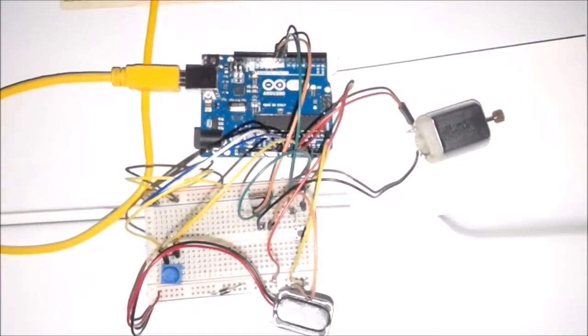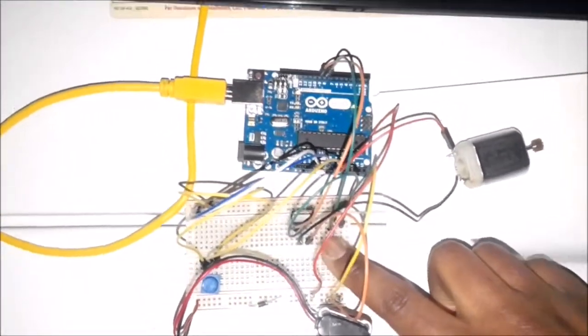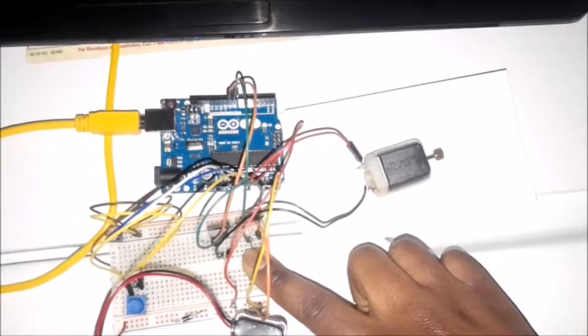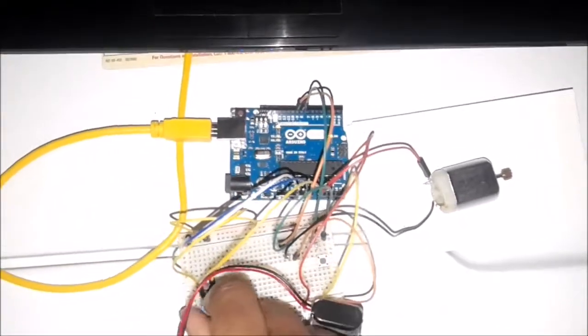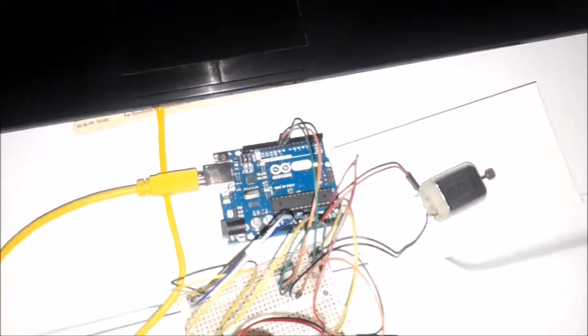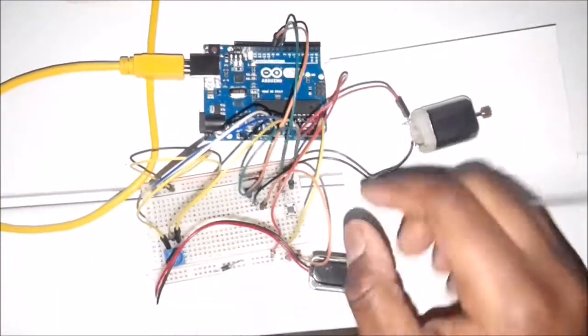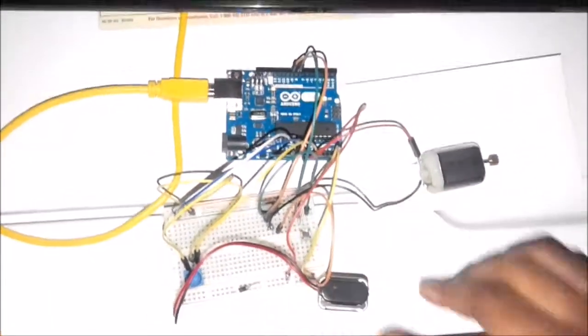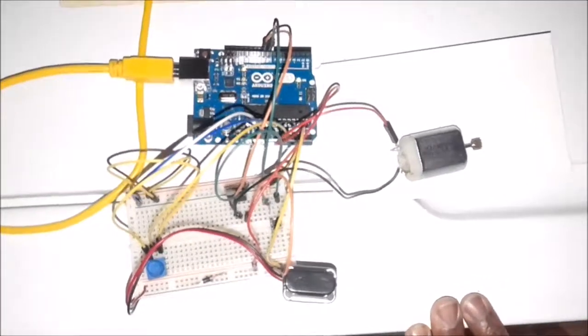So when I push the button, the motor starts running. If I turn the potentiometer down below 500 and push the button, it doesn't come on. And that completes the circuits.